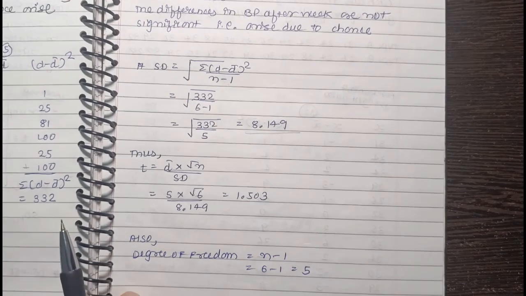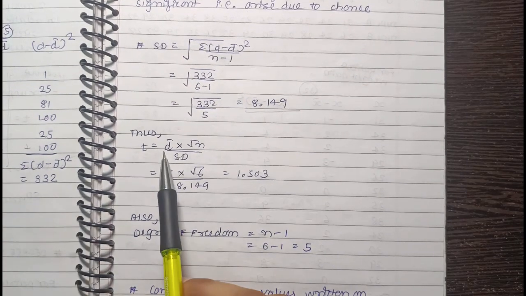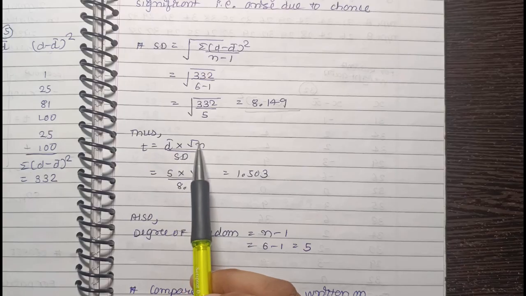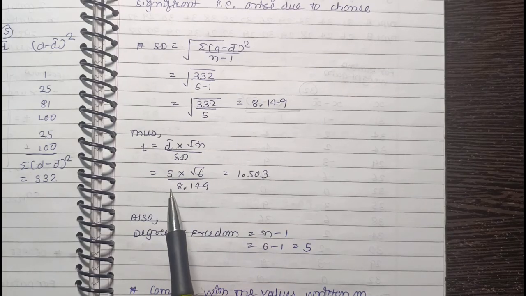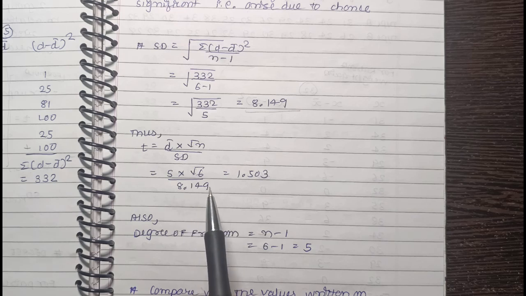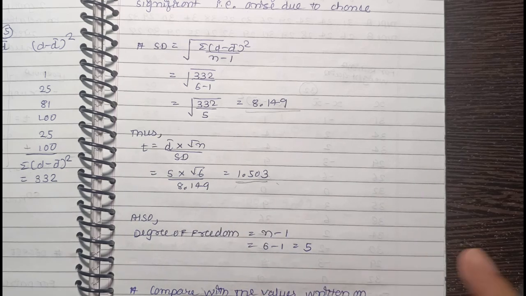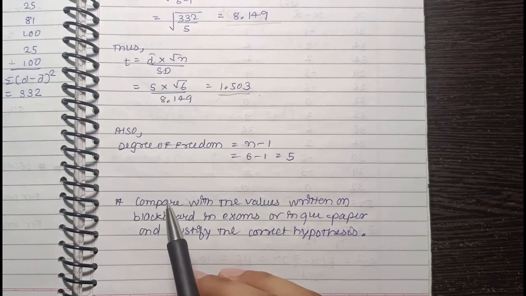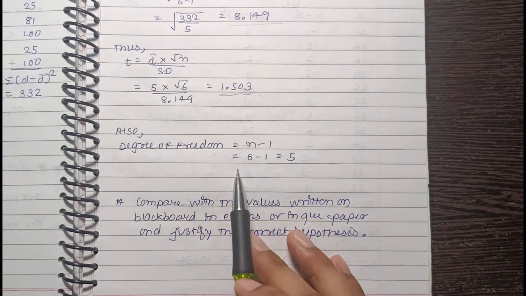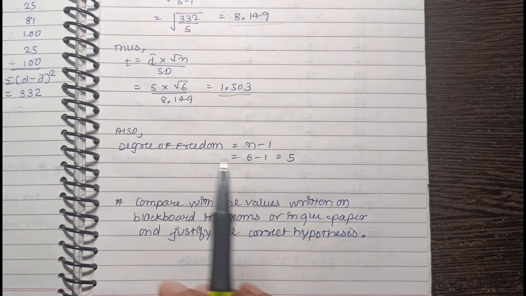Now we just have to put the values in the t-test formula, that is t is equal to d bar into root n divided by standard deviation, that is 5 into root 6 divided by 8.149, and after putting the values we get this answer. Also, as a step we have to add that the degree of freedom is equal to n minus 1, that is 6 minus 1, which is 5.